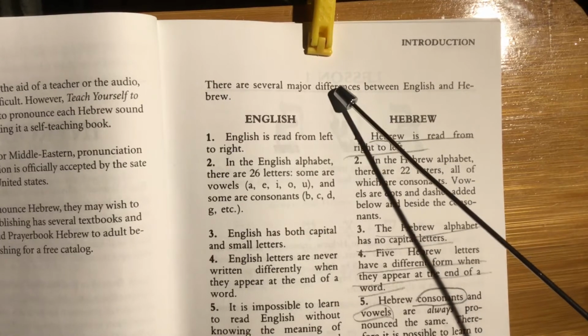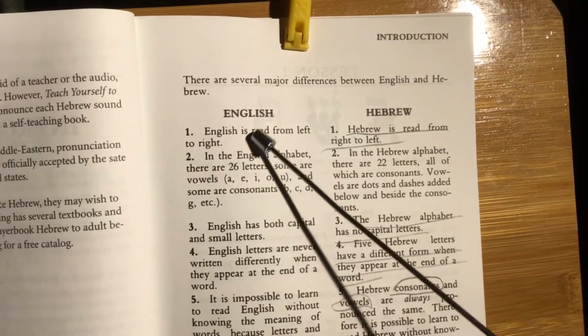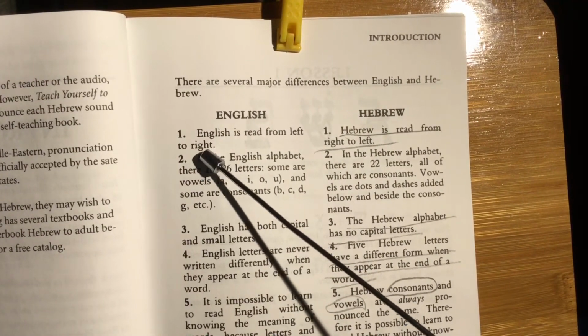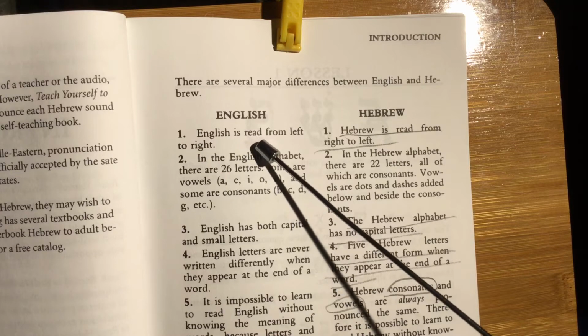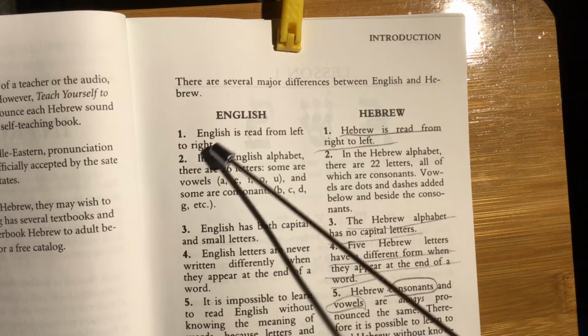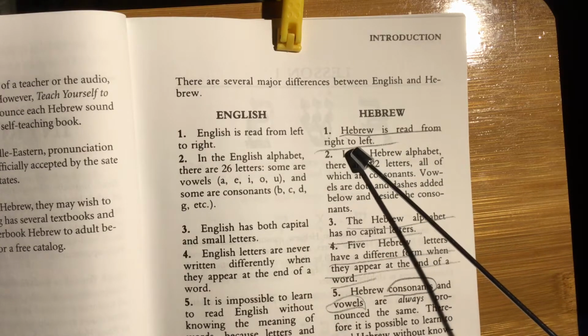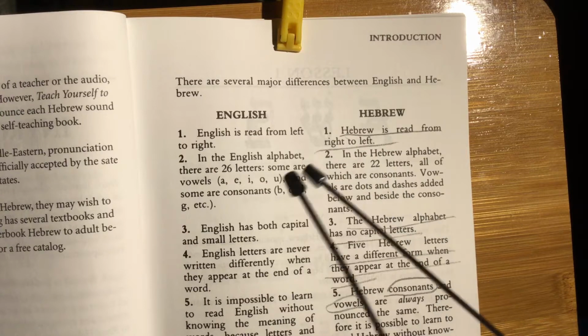So, number one: English is read from left to right. Hebrew is read from right to left.